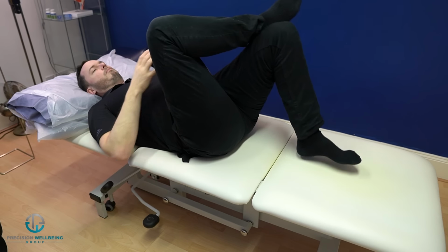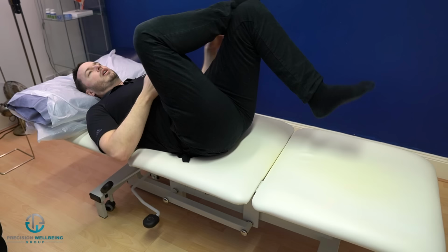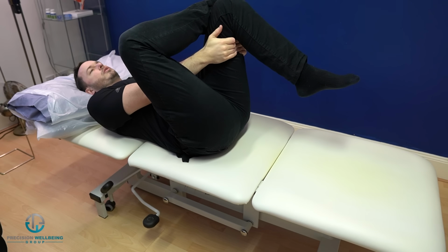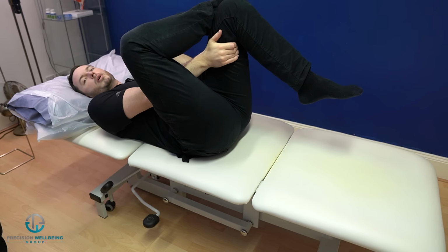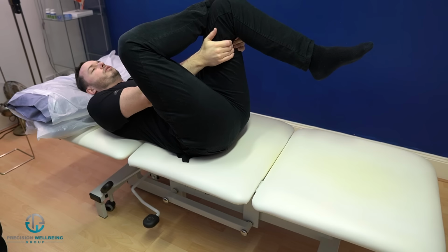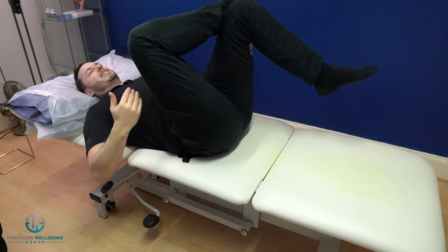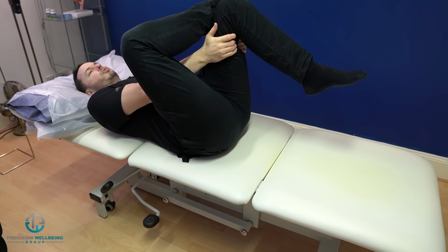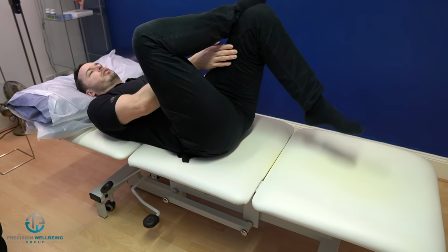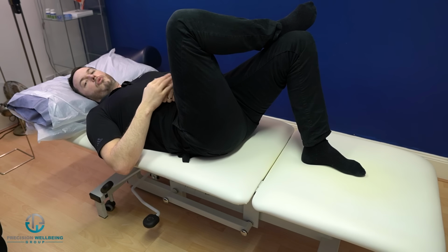You don't want to be stretching into pain. You want that pain to be enough so that you can feel it doing something, but not so much that you feel like it's going to make the piriformis pain worse. So hold that for about 20 seconds and build that up over time to about 60 seconds. Again, you could do this a few times in one setting, but just don't do too much in one go, because potentially you could make that more inflamed again.